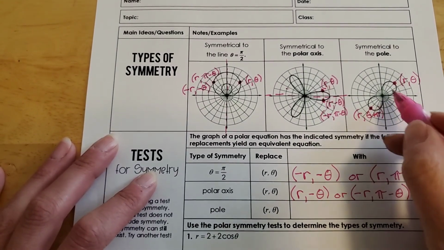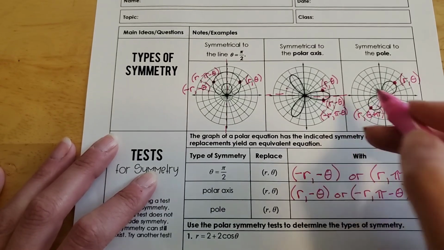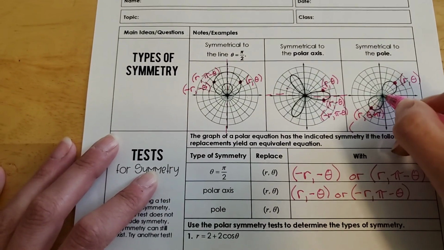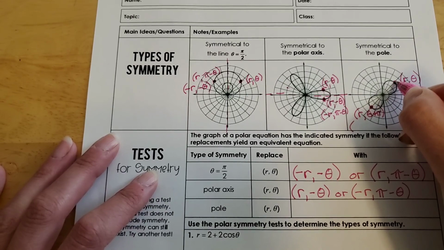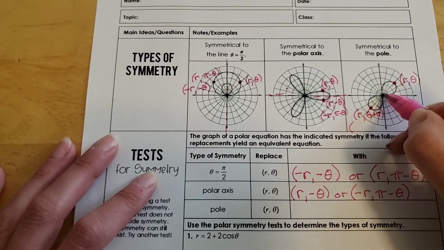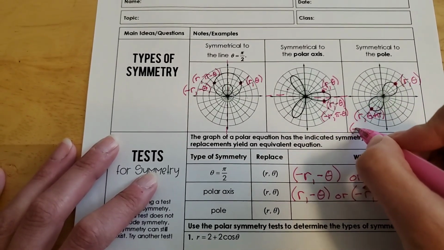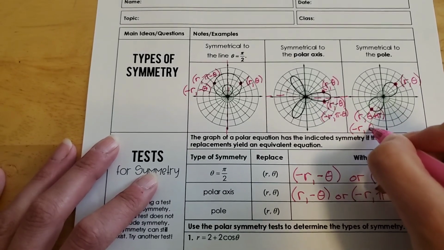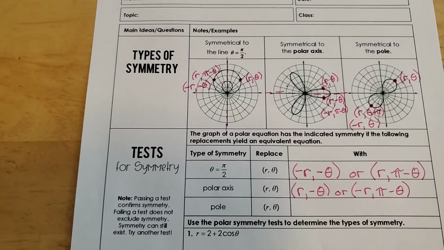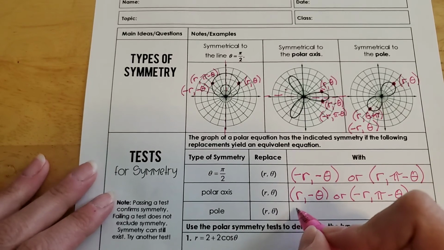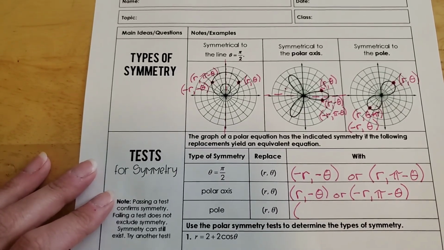And then if I think of the negative r value, that would be the same angle, just going the opposite direction. So negative r, theta.